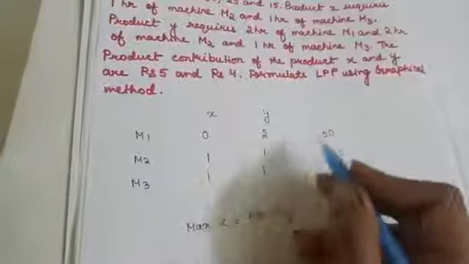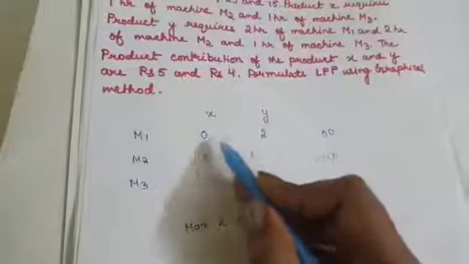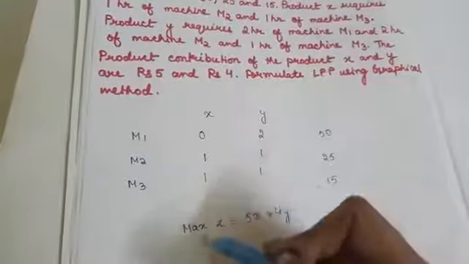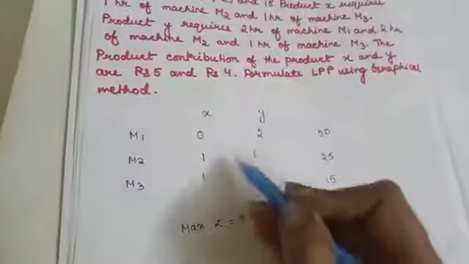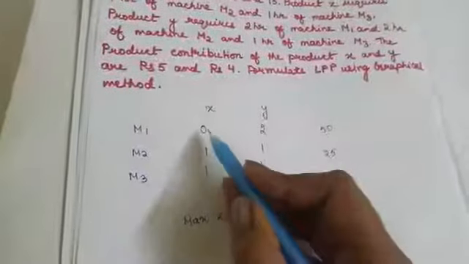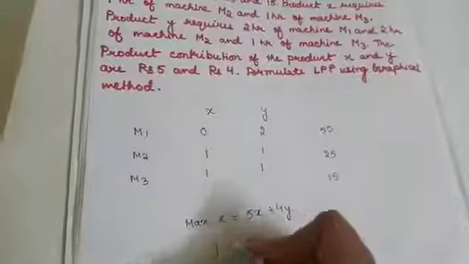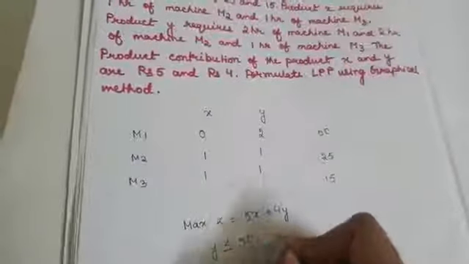Now let's write the constraints. So this will be x plus y less than or equal to 50, less than or equal because it is max. Okay, so let's write x plus y. Coefficient of x is 0, so no need to write this. Simply write y less than or equal to 50.